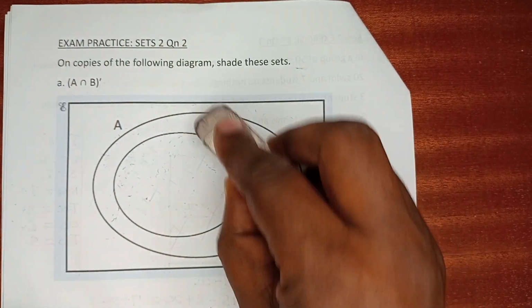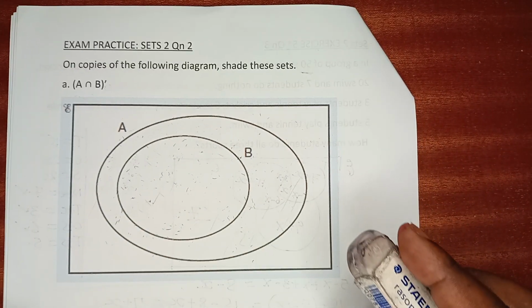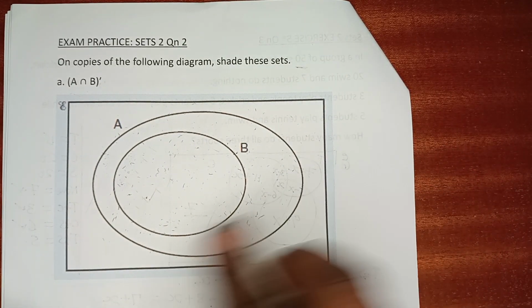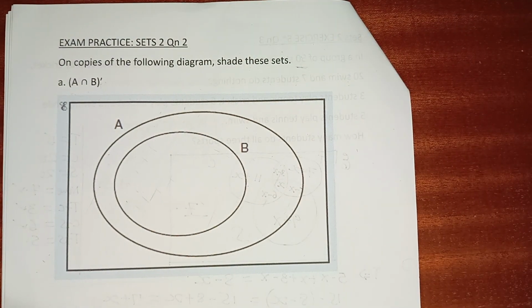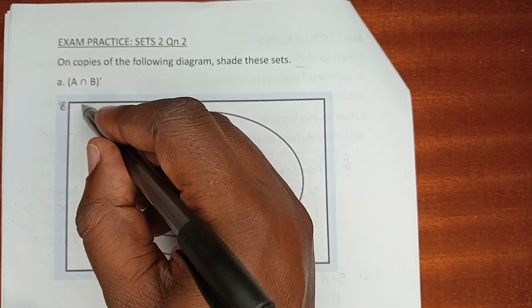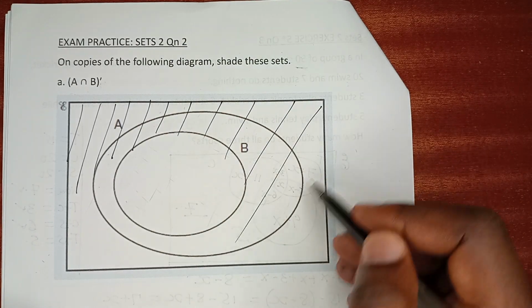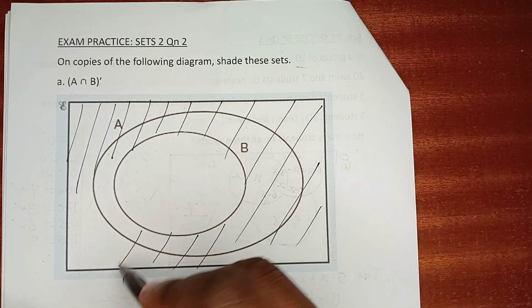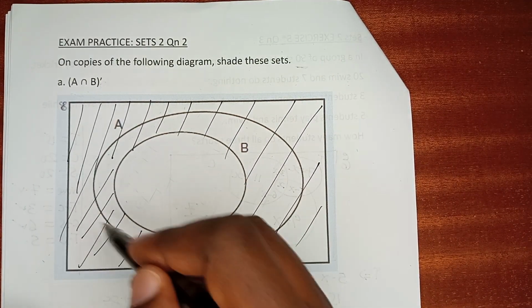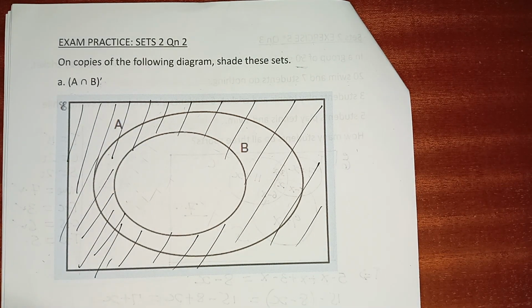The region that is going to be represented by our question is the region that is completely opposite of that. And this is the region now. It has to be outside B. This is the region that is completely opposite what we are seeing. And that is now what is represented by (A intersection B)'. That is the region that is represented there.